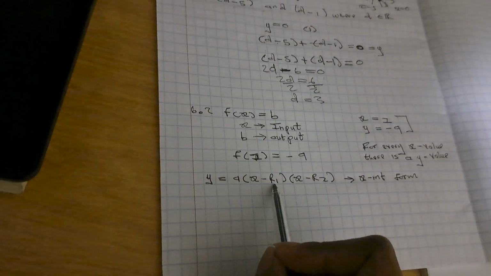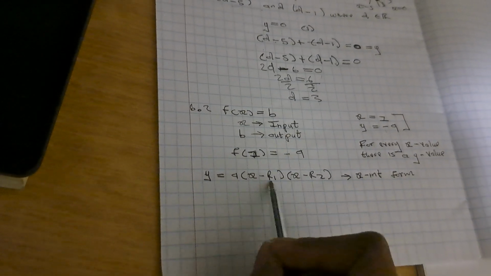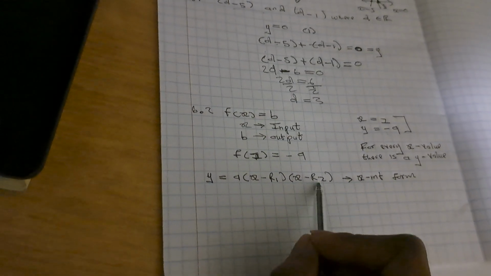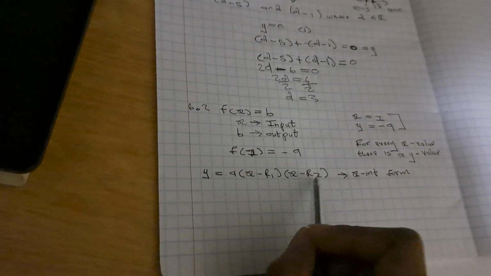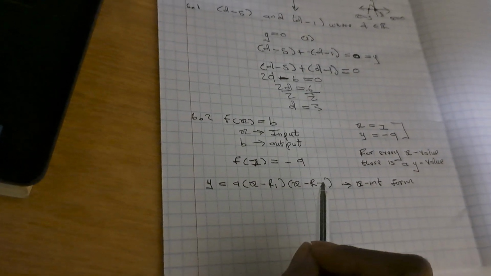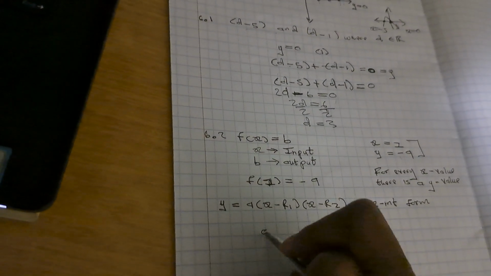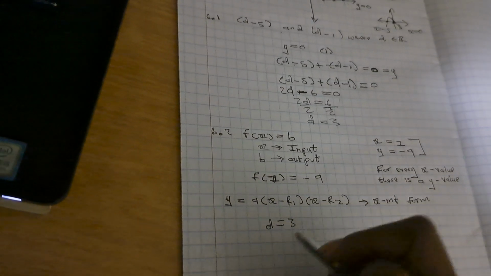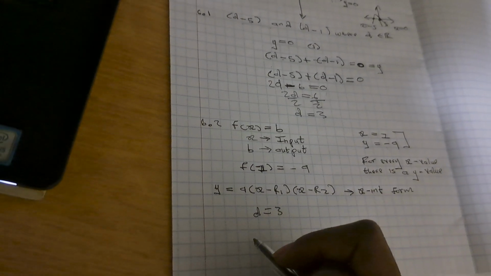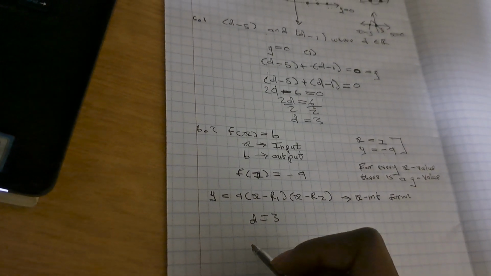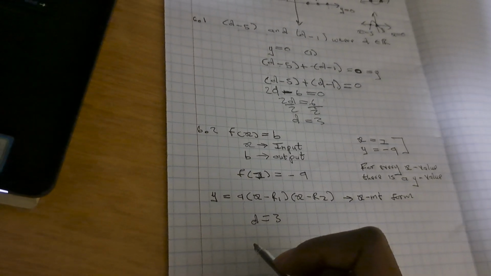And then you are given the roots, right? The roots, the zeros, the x-intercepts. I'm saying they are roots, zeros, or x-intercepts. That's the same thing, right? Remember, we had to find d, and d was equal to 3. And then we were told that f passes through the x-axis at d minus 5, and d minus 1.